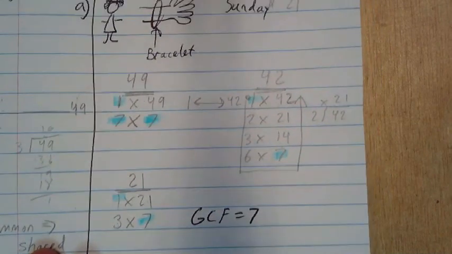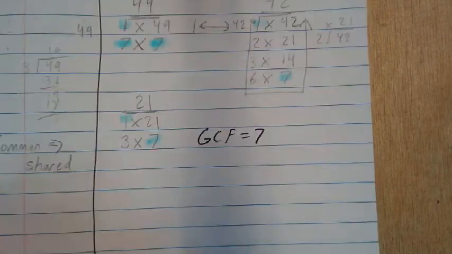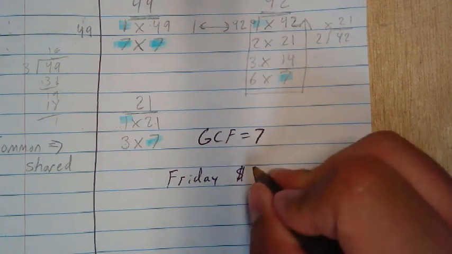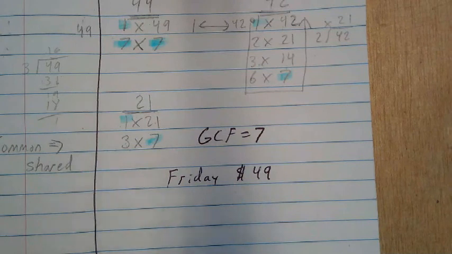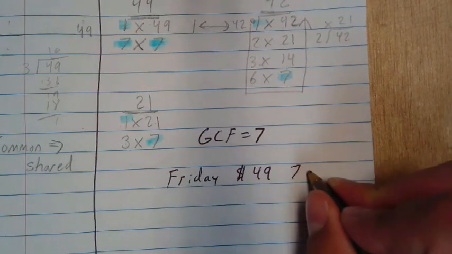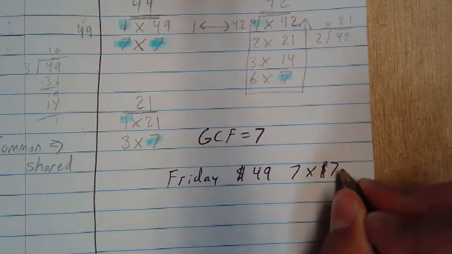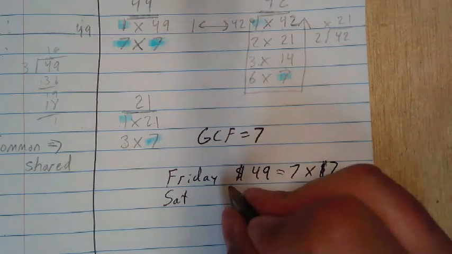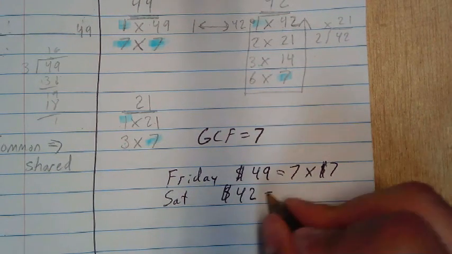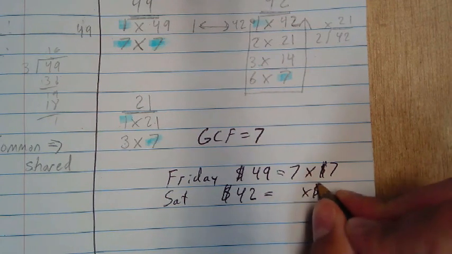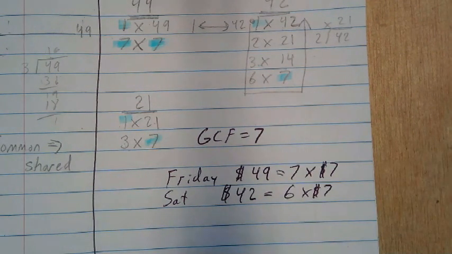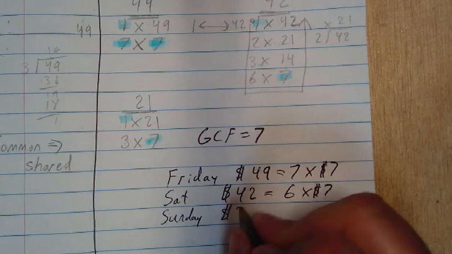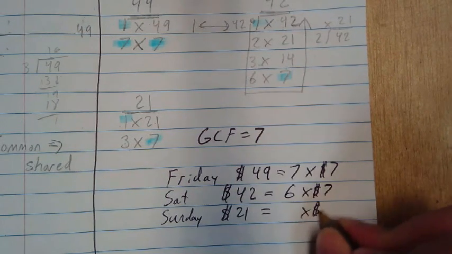Okay. Let's go back to what we just said. On Friday, she made $49. This means she sold 7 bracelets for $7 each, and that's $49. Saturday, she made $42. That means at $7 each, she sold 6. And for Sunday, she made $21. That means at $7 each, she sold 3.